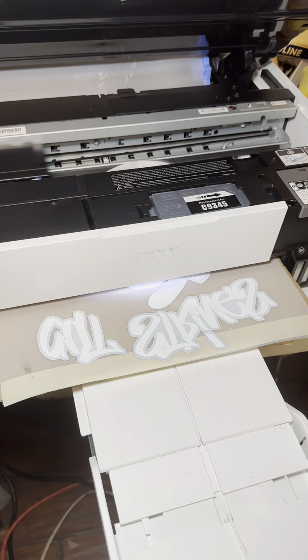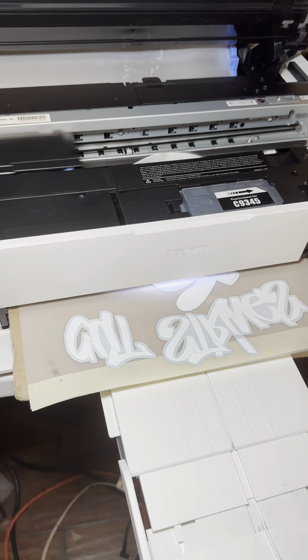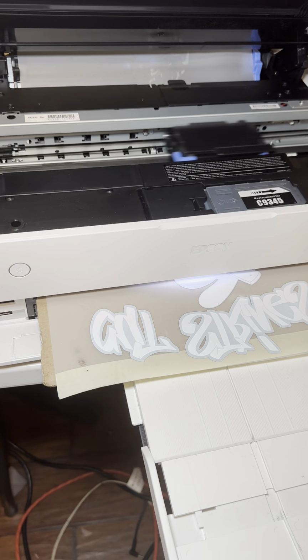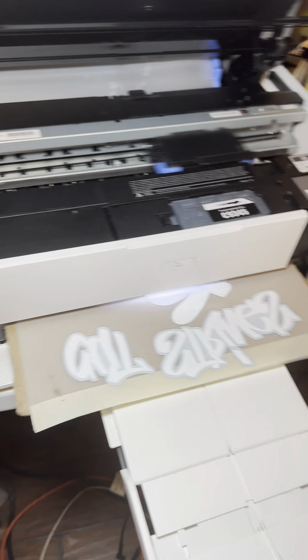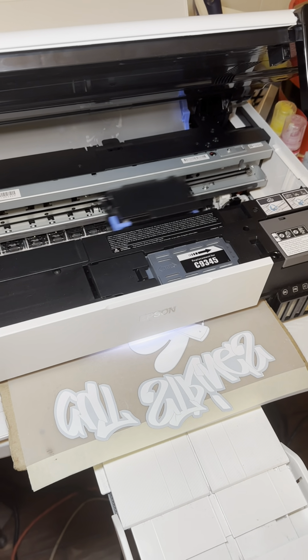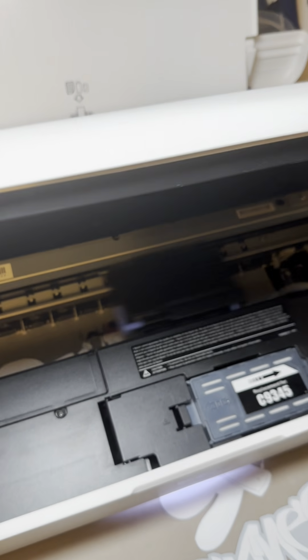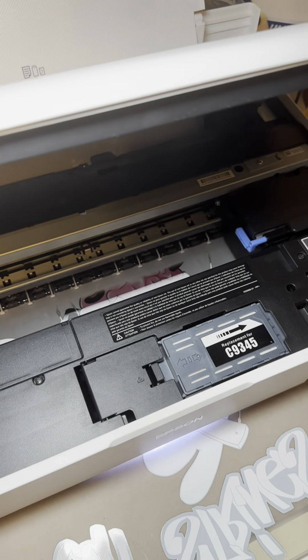When you're putting your tape on there, make sure you stick it to the table for a while to make sure it's straight before you cut it off, and go over it a few times just to make sure that everything is good. But we're almost towards the end. It's printing out the brain of the image right now.